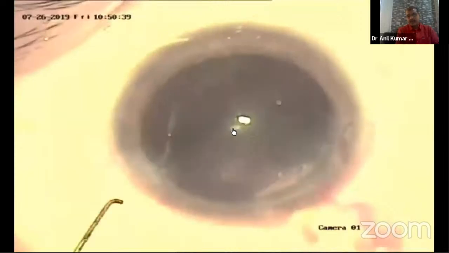This is how, after we put the IOL, the trick is not to put much pressure, just a slight screw movement. If two lines are very close, there's a chance of wound dehiscence again.